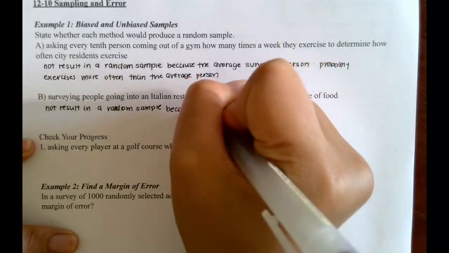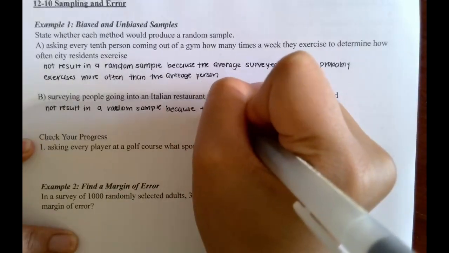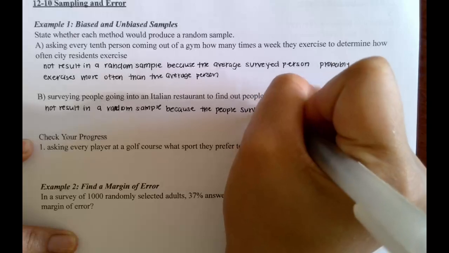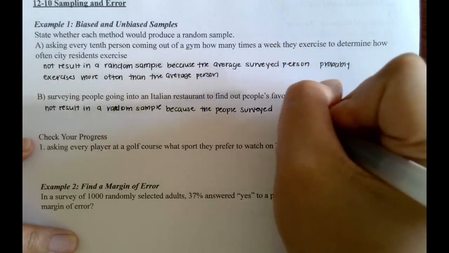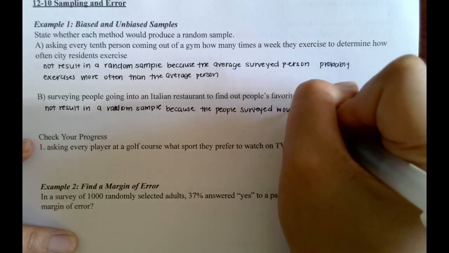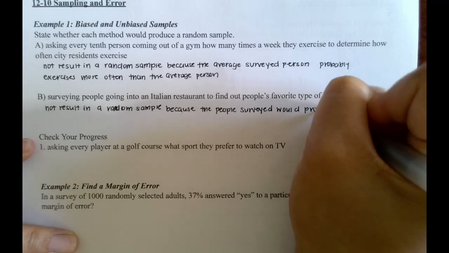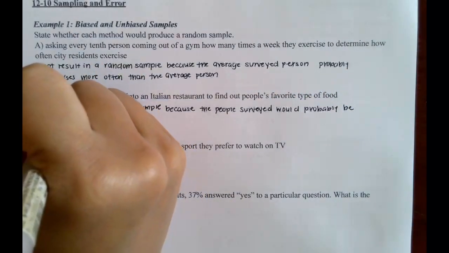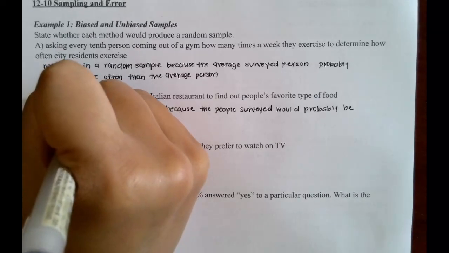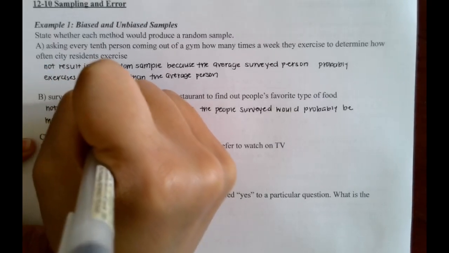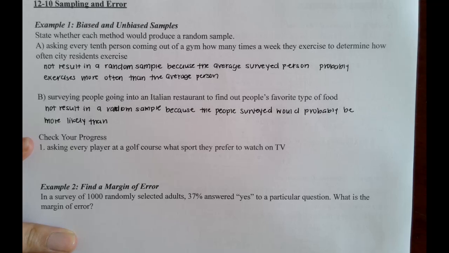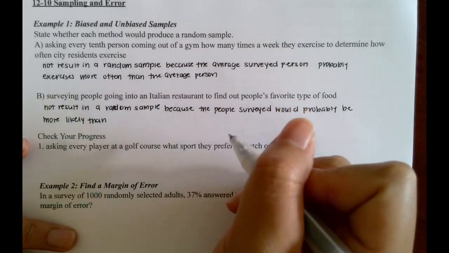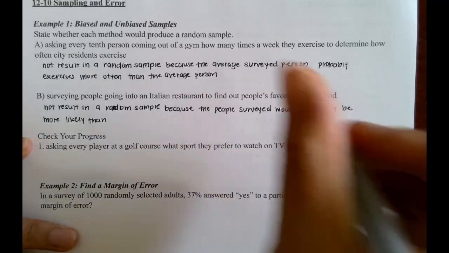Okay? So because the people surveyed would probably be more likely than others to like Italian. Okay. And so then that would skew it if it was like, 95% of people's favorite food is Italian, and you only ask people outside of an Italian restaurant, right? That seems kind of unfair.